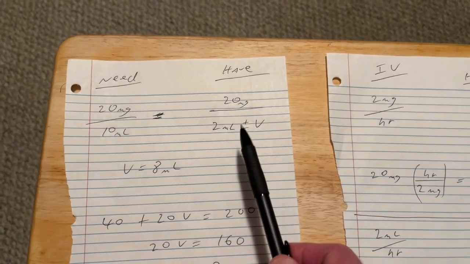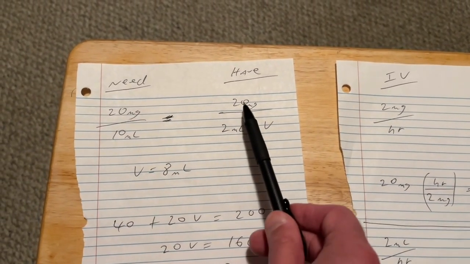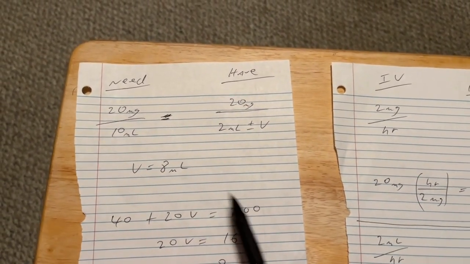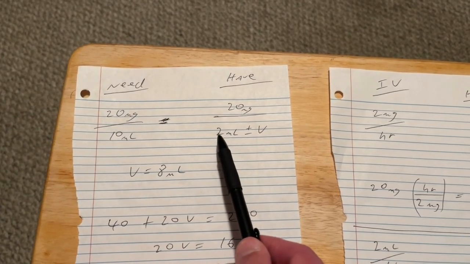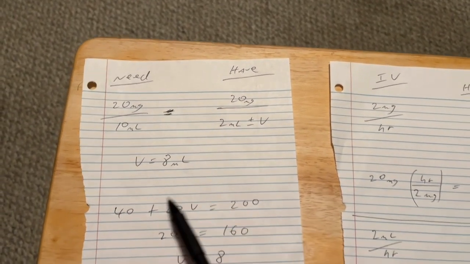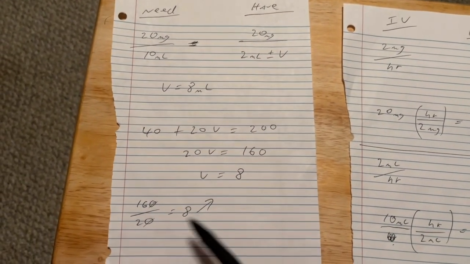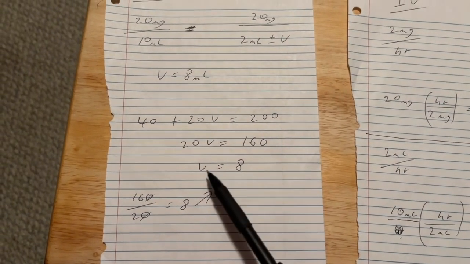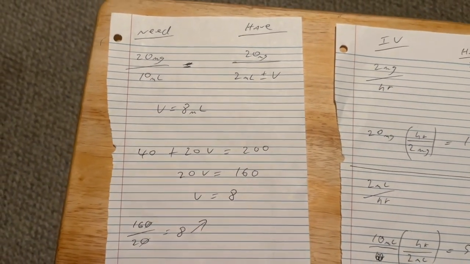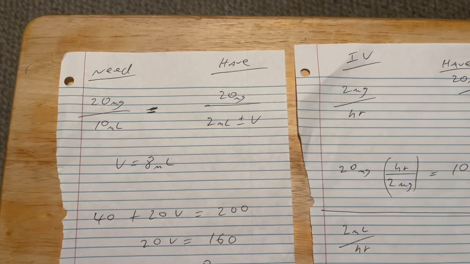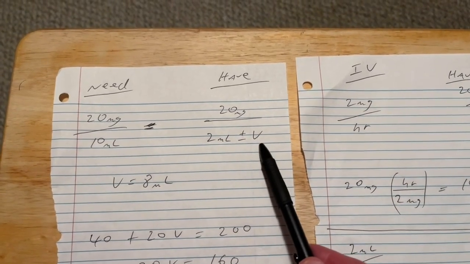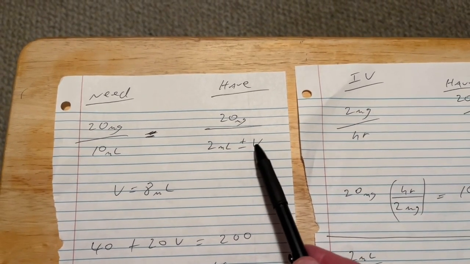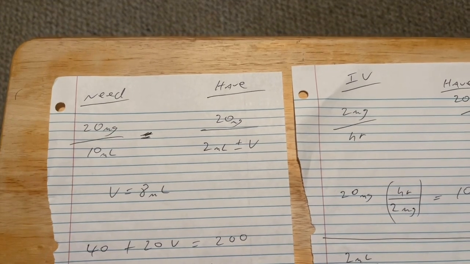If you want to solve for it to make sure, just cross multiply. 20 times 10 is 200. 20 times 2 is 40, plus 20V. Go through the algebra, and volume will equal 8, same as there. I put a minus sign here for the volume, showing that you could theoretically subtract the volume as well.